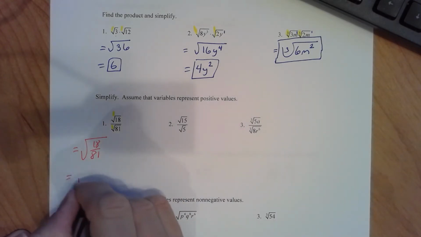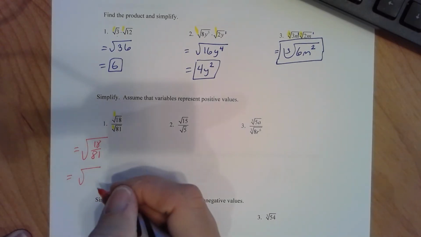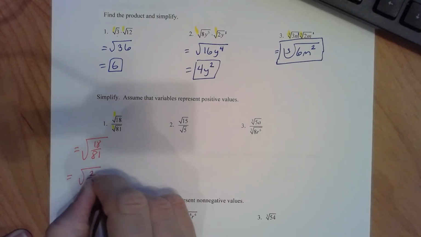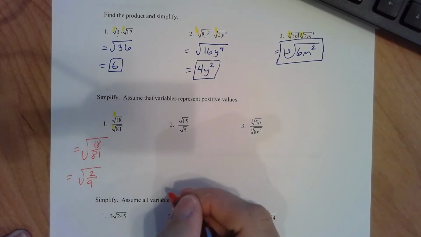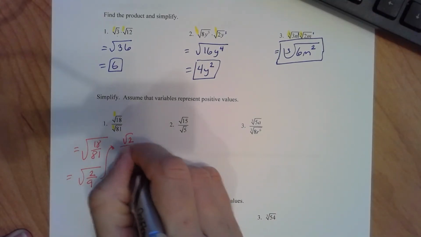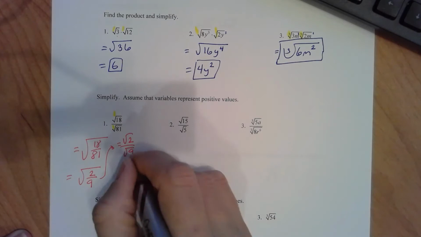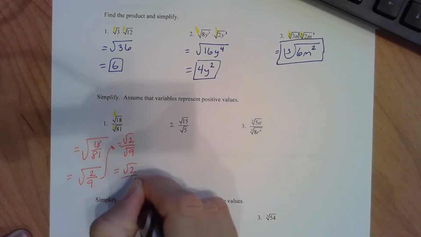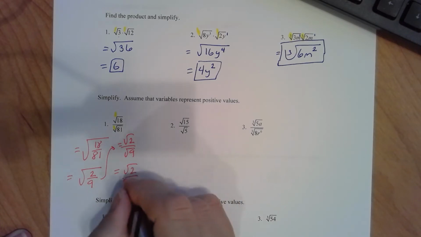How would that make my life easier? Because 18 and 81 both have a 9 in common, and so 18 divided by 9 is 2, and 81 divided by 9 is 9. But then we have to re-separate them, the square root of 2 over the square root of 9. And what's the square root of 9? The square root of 9 is 3, so we end up with the square root of 2 over 3.